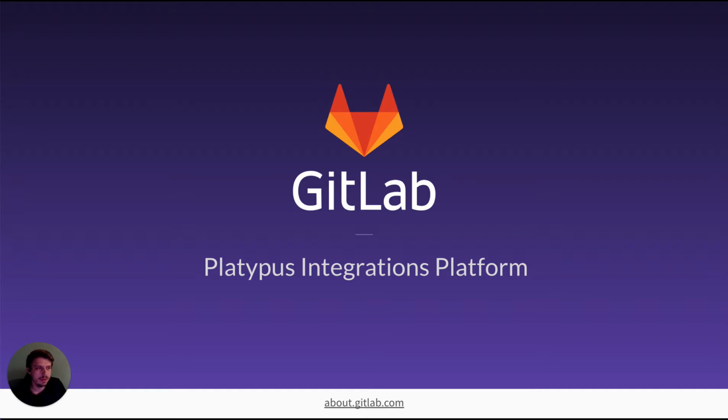I'm going to walk you through the Platypus integrations platform that we've built in the integrations team and how it solves common business problems that we have here at GitLab. But before we jump into Platypus, I want to take you very quickly through some integrations theory and why we need an integrations platform and why we chose the technologies that we did for Platypus.